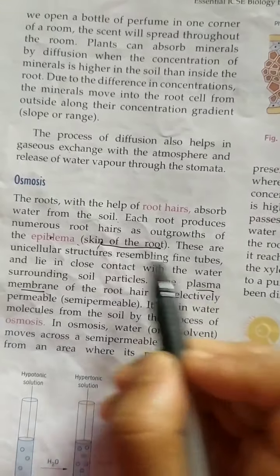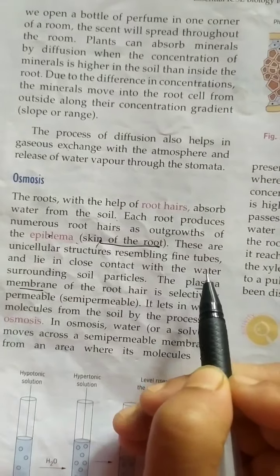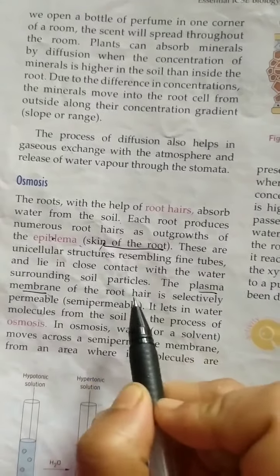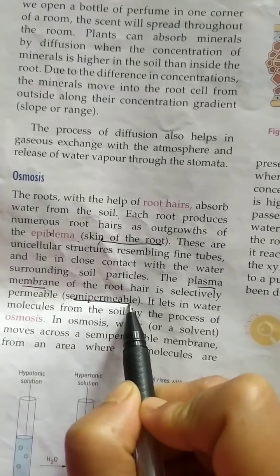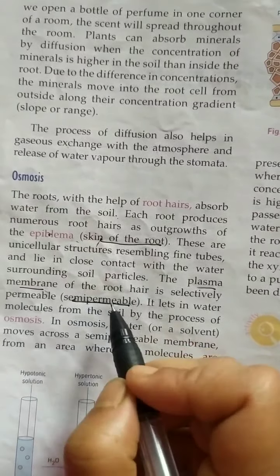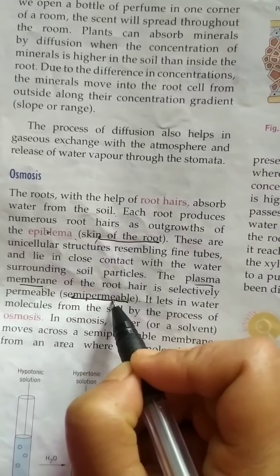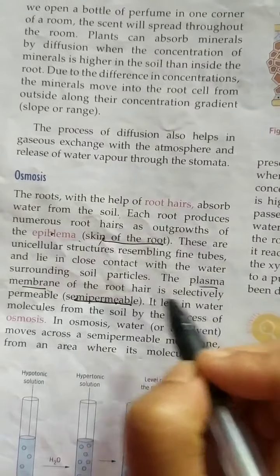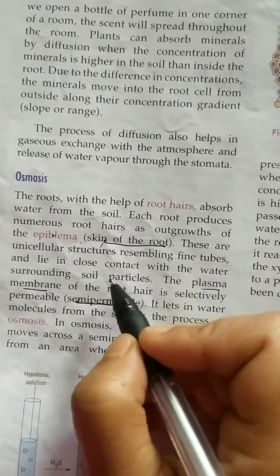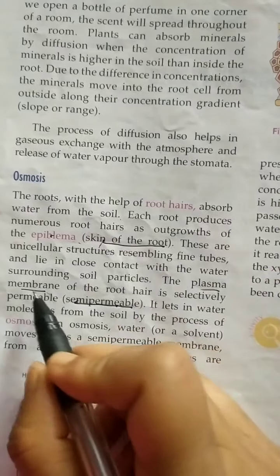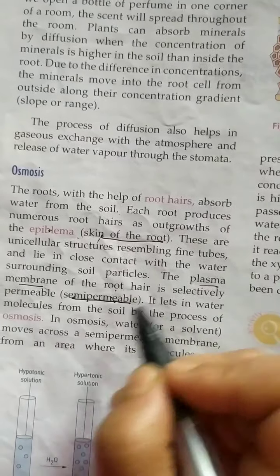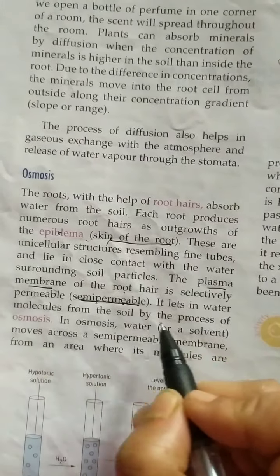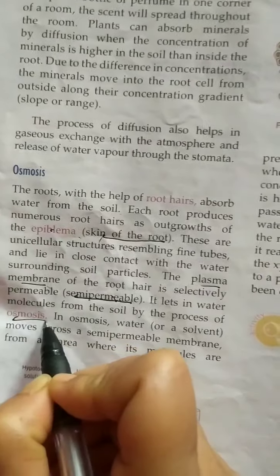They have fine tubes and lie in close contact with the water, and the plasma membrane of the root hair is selectively permeable or semi-permeable, which I already taught you. That semi-permeable membrane is the membrane which allows selective particles to move through them. So in this root hair, the semi-permeable membrane allows only the water molecules to pass through. It lets in water molecules from the soil by the process of osmosis.